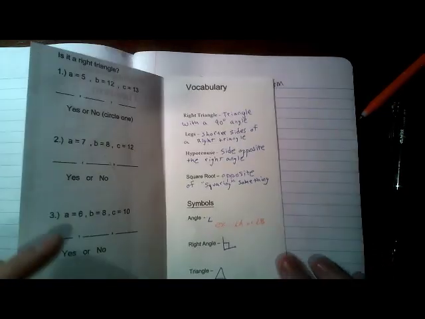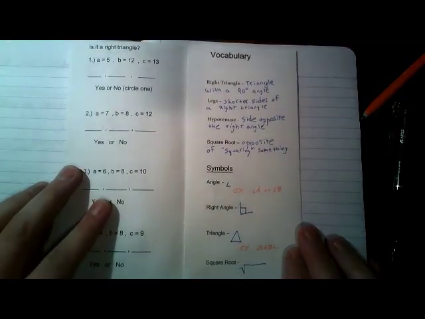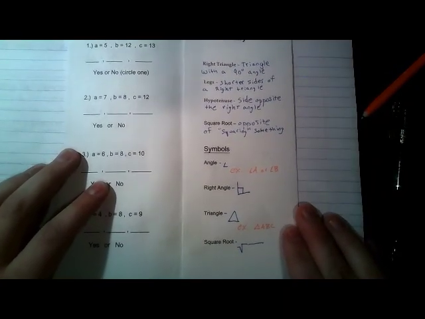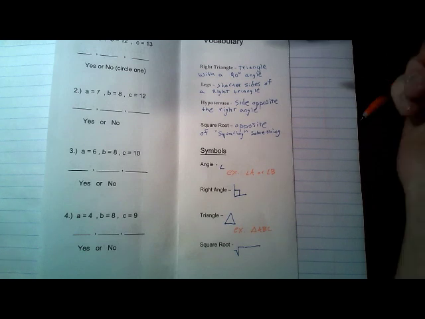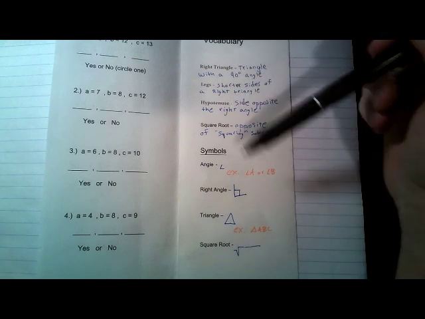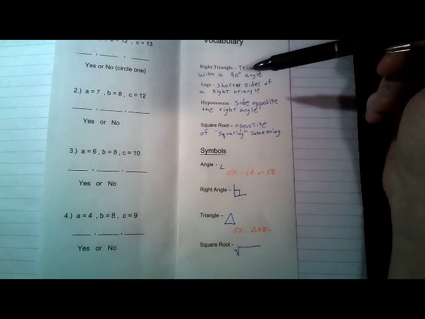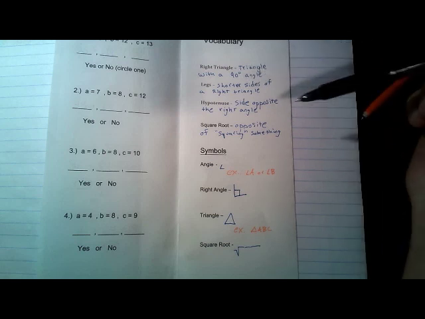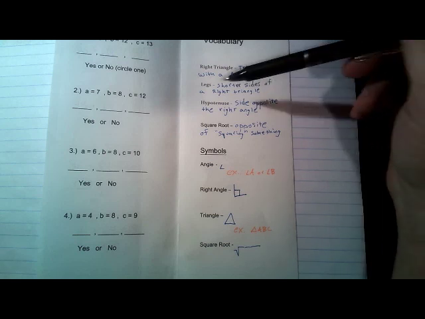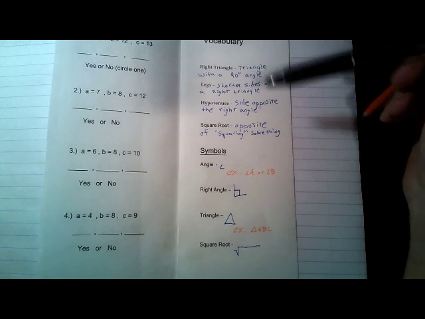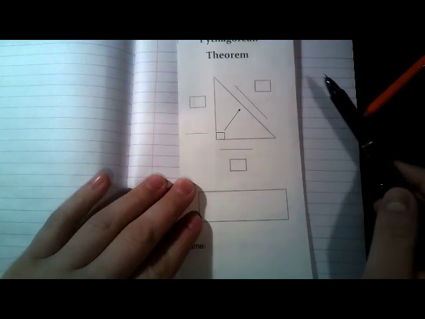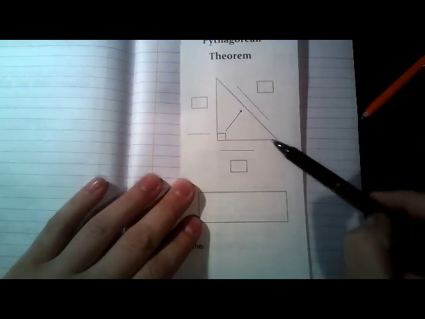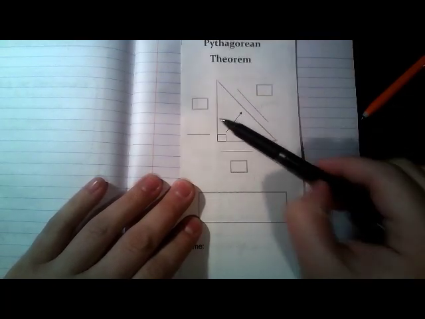Secondly, what I'm going to ask you to do is write in the vocabulary as I'm talking about it. That way you'll be all set when we start doing the examples. These things you should already be familiar with. A right triangle is a triangle with a 90-degree angle. Legs. When you look at a triangle, the legs are the shorter sides of a right triangle. So if you have a right triangle here, the legs are going to be these shorter sides.